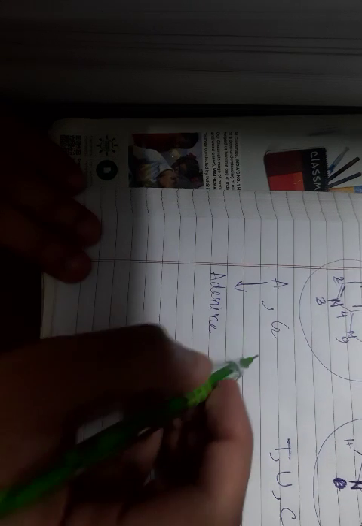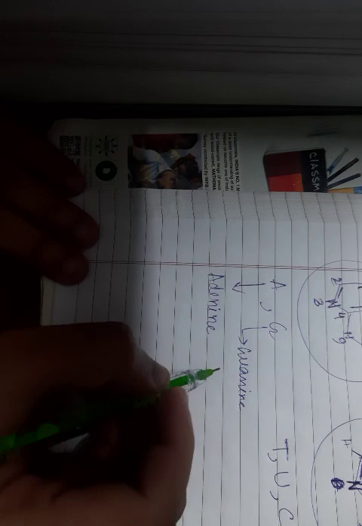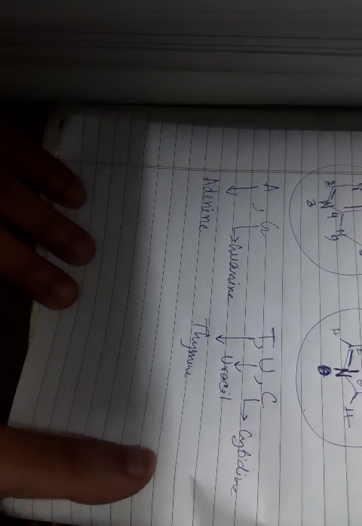Now, what are the full forms? A is adenine, and G is guanine, and T is thymine, and U is uracil, and C is cytidine. Wait a minute, see the cytidine spelling, cytidine. So let us first see adenine.